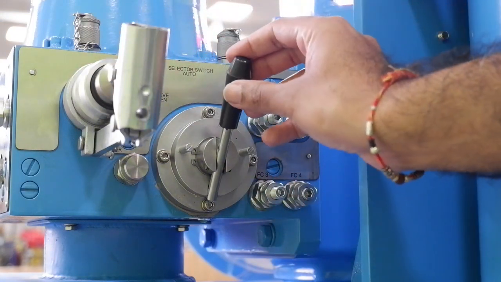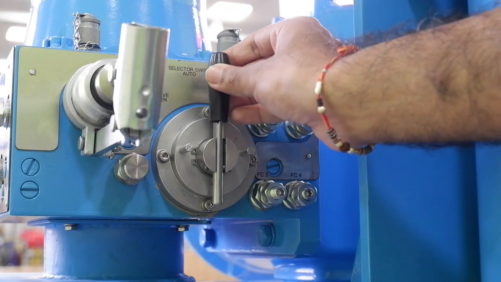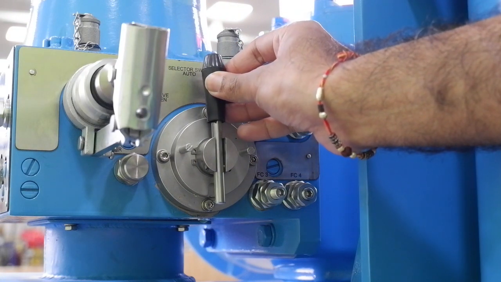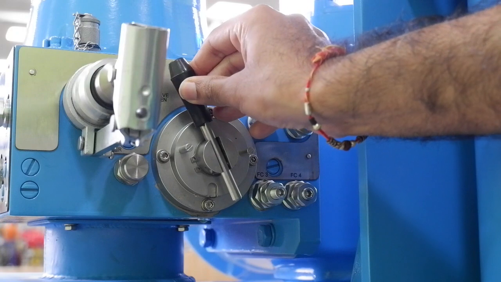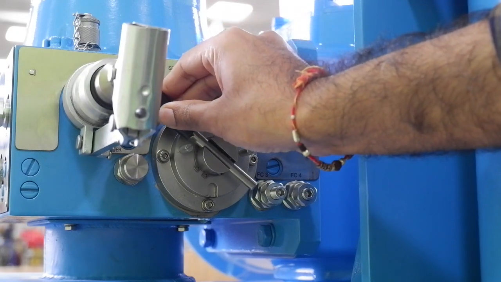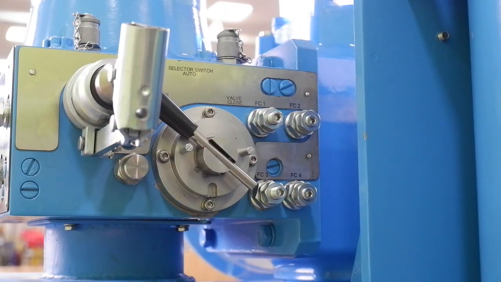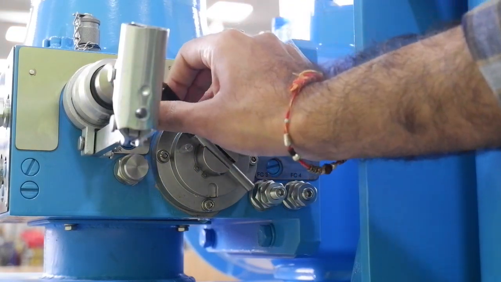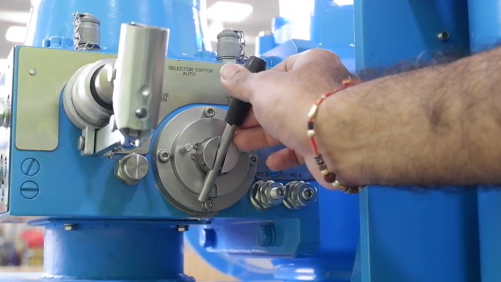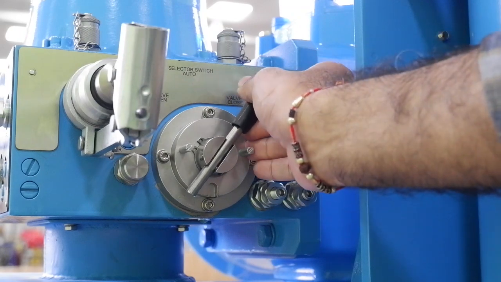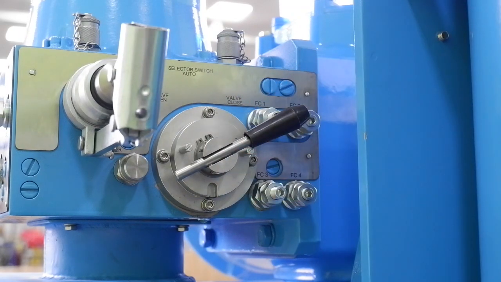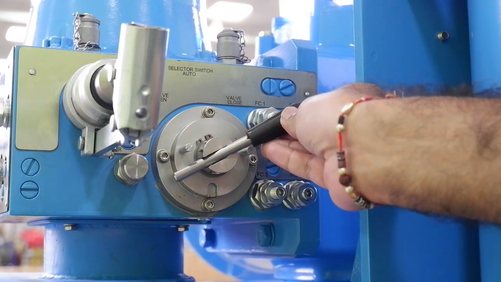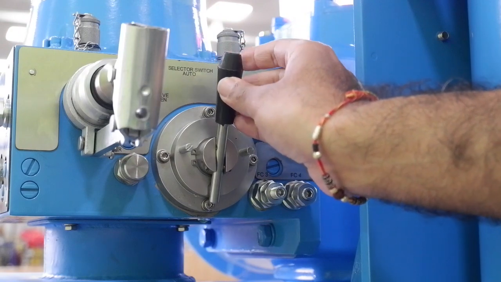The manual selector knob can be rotated such that valve opens this way. Or the manual selector knob can be rotated on the right side to close the valve. To bring it back to auto position.